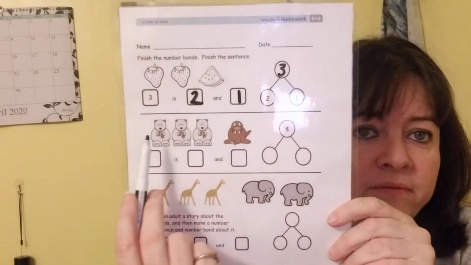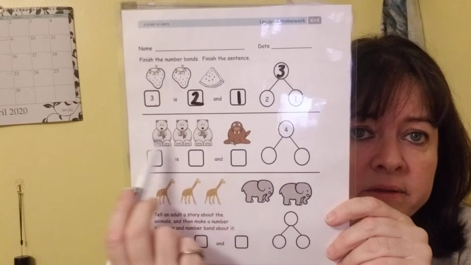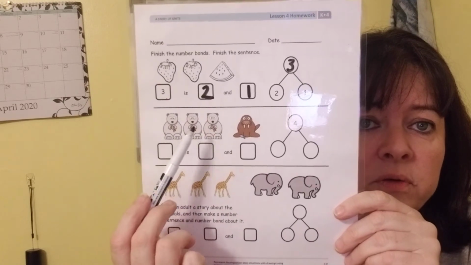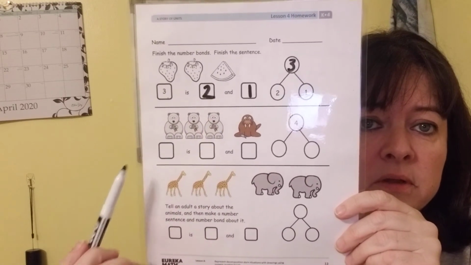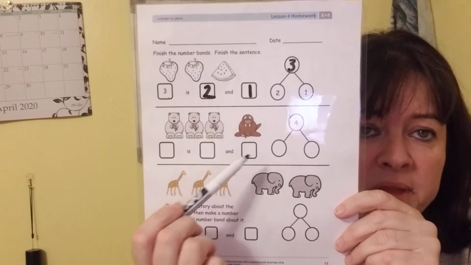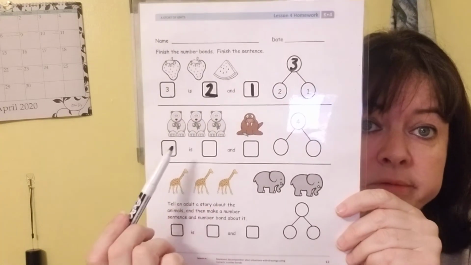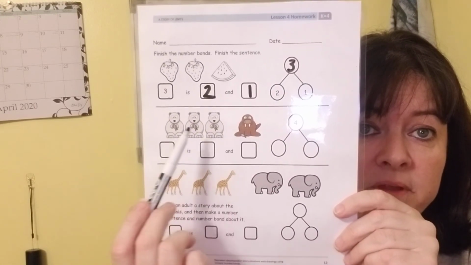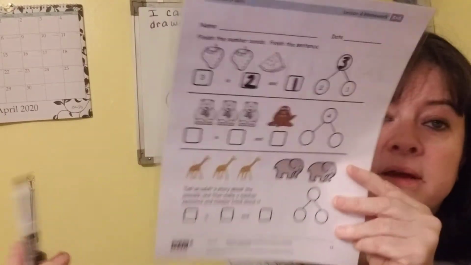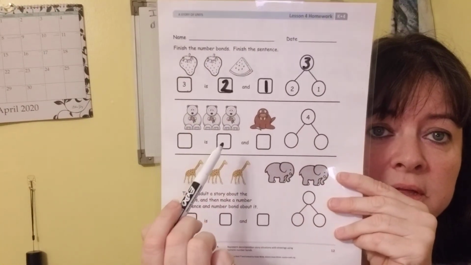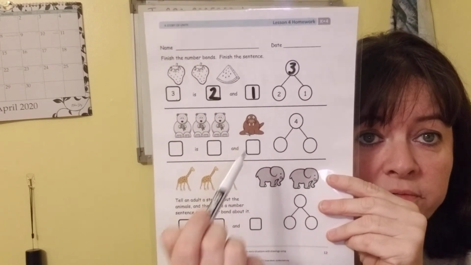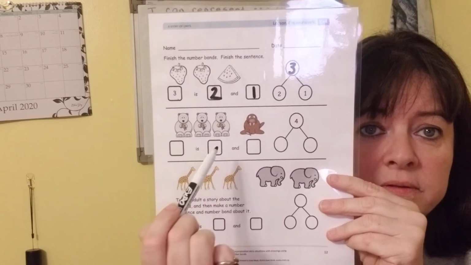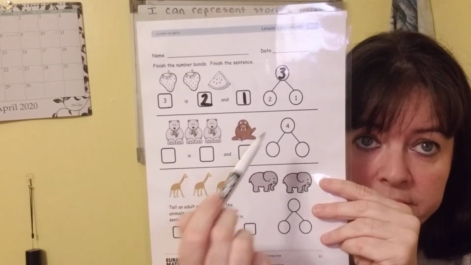Now, down here we have the same thing. We have animals, right? And how many animals do we have all together? Let's count them. 1, 2, 3, 4. So blank is blank and blank. So how many total do we have? That's what you're going to put here. And then you're going to look at how they split up. How many of these, is it a bear? Yeah, I guess it's a bear. 3 bears, and then 1 walrus. Okay? So 4 is 3 and 1. All right, here's your whole.